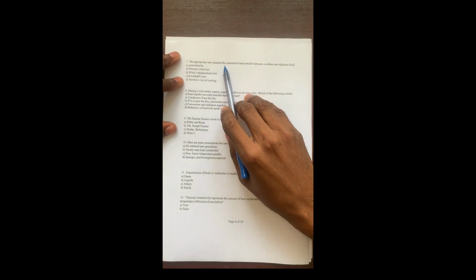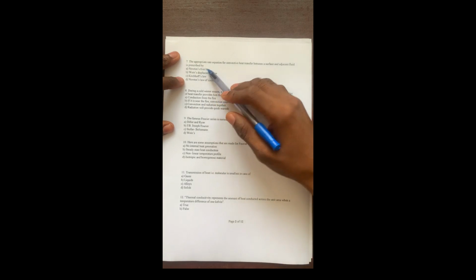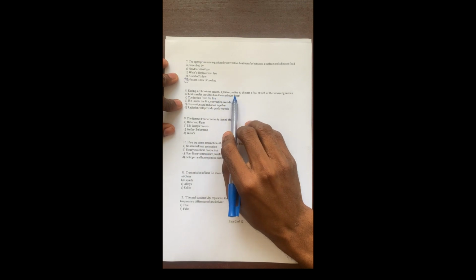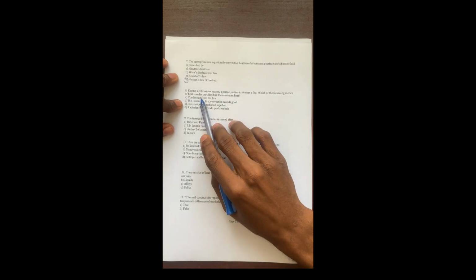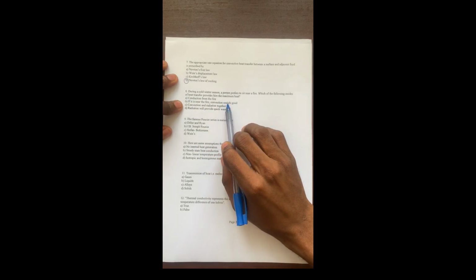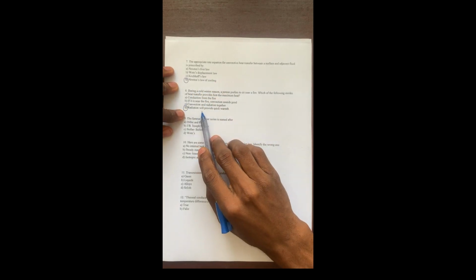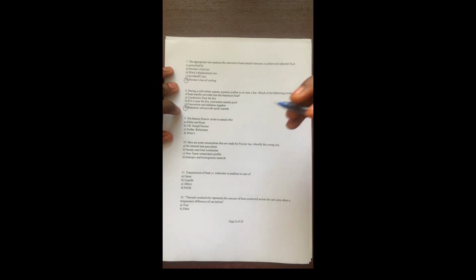And number 7, the appropriate rate equation for convective heat transfer between a surface and adjacent fluid is prescribed by the Newton's law of cooling. During a cold winter season, a person prefers to sit near a fire. Which of the following modes of heat transfer provides him the maximum heat? So for this question, the answer will be D, radiation. Radiation will provide quick warmth. So in this case, radiation is the mode of heat transfer which will provide the person sitting near the fire the quick warmth.